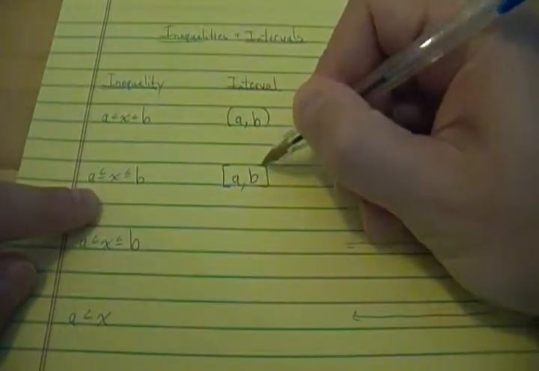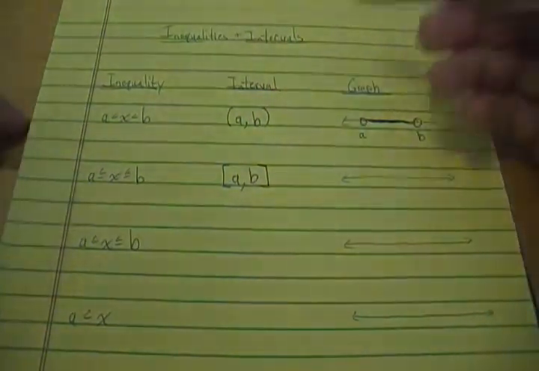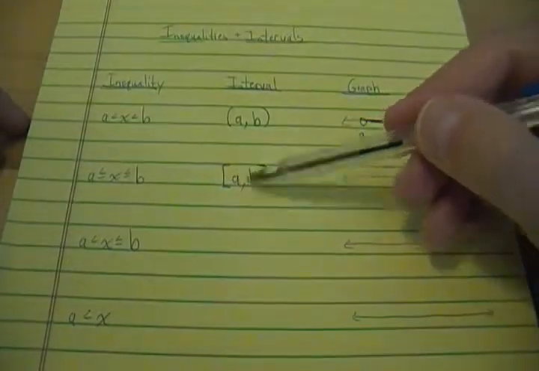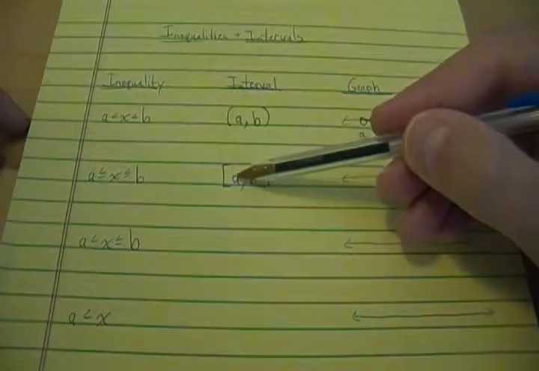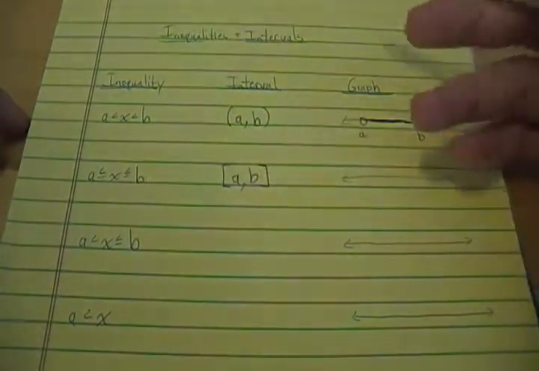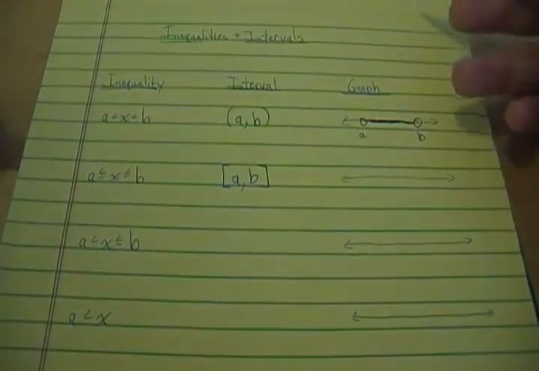And when our endpoints are included in interval notation, we represent that with a square bracket. So it's square bracket, a, comma, b, square bracket. That means x can be any number between a and b, and the square bracket means a and b can be included in that interval.